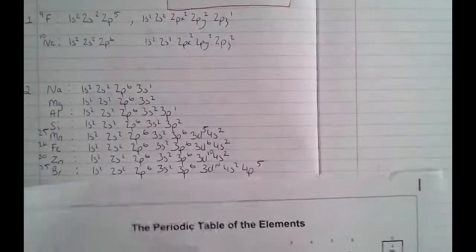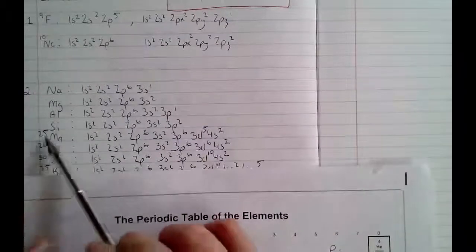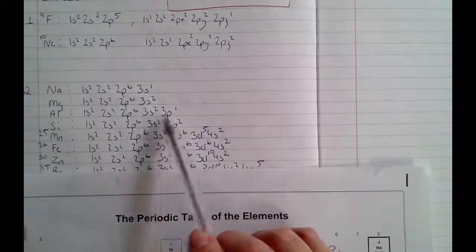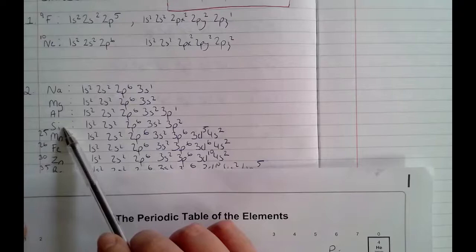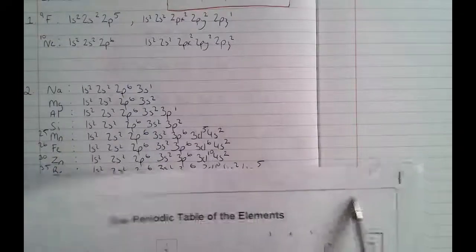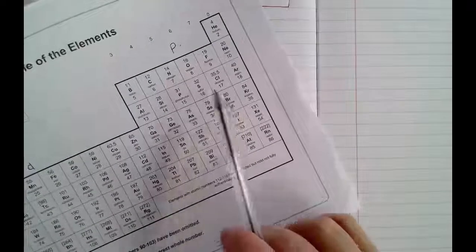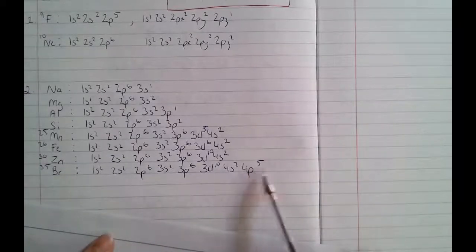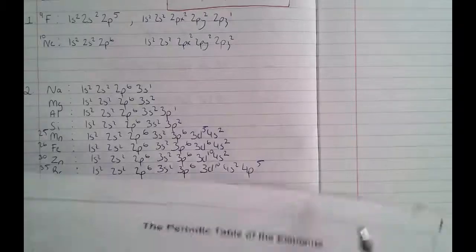If we look at our P block, okay, so aluminium would count as a P block. It's in group 3. Highest occupied orbital is 3p1. Silicon's also a P block. Highest occupied is 3p2. Bromine here in group 7 is also a P block. When I wrote out bromine, I saw my highest occupied was 4p. So they're all fitting that pattern.